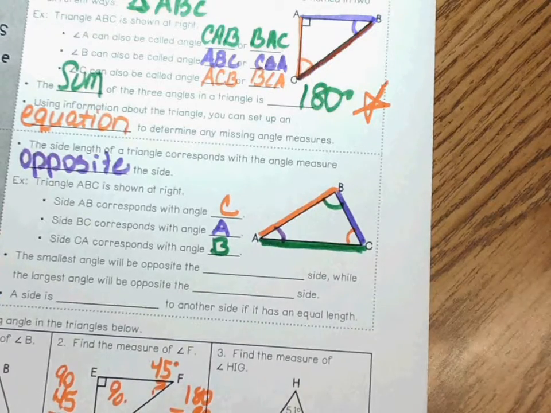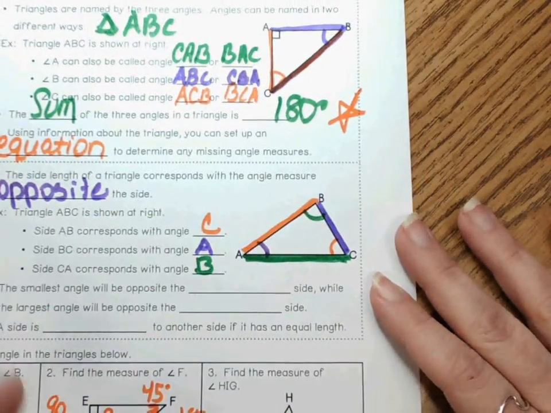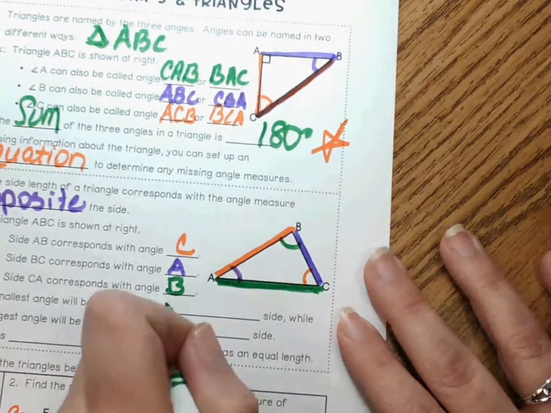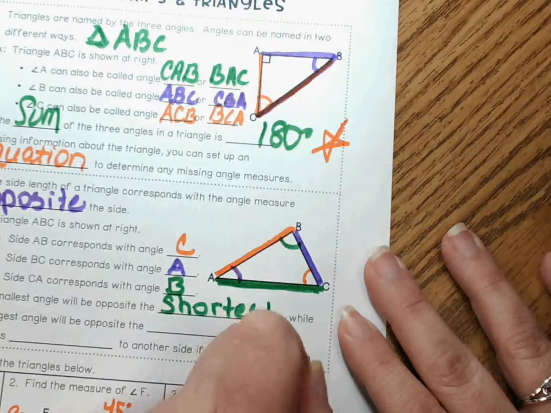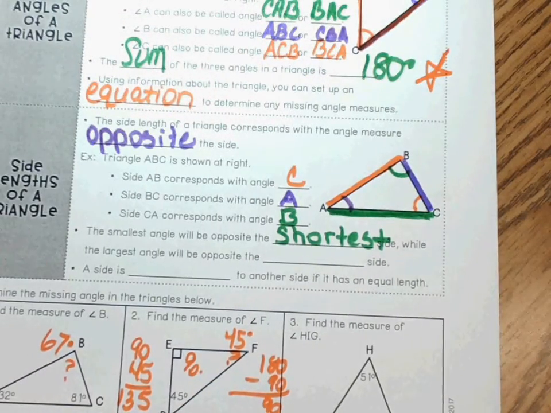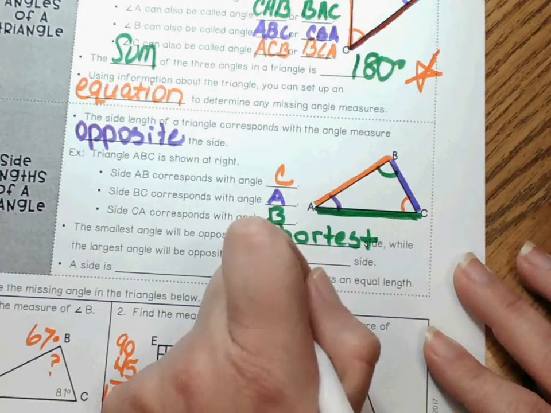Now what kind of relationship do these angles and these sides have to each other? Well, it says the smallest angle is going to be opposite the shortest side. The smallest angle is opposite the shortest side. And the longest angle is opposite the longest side.